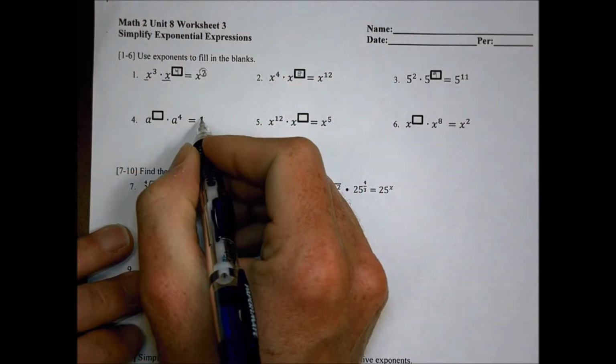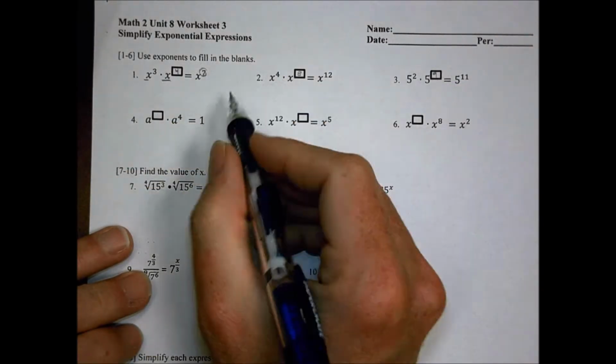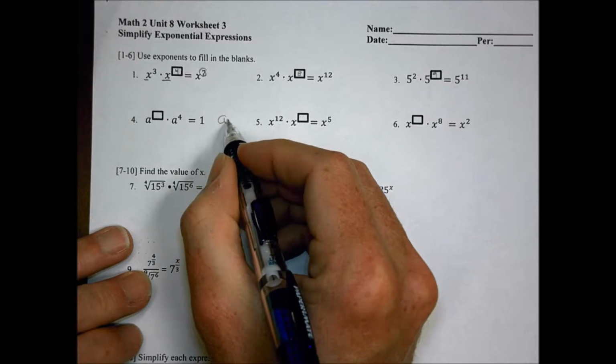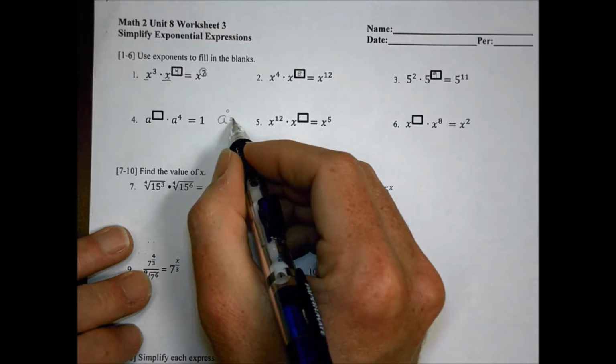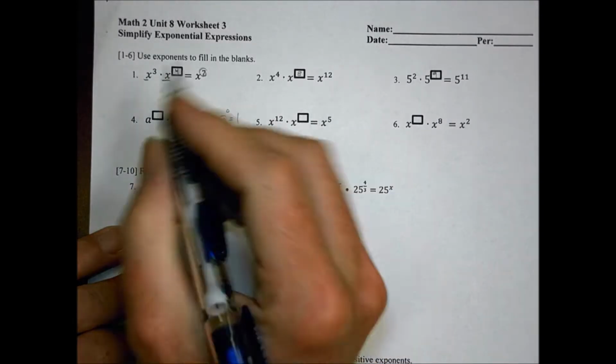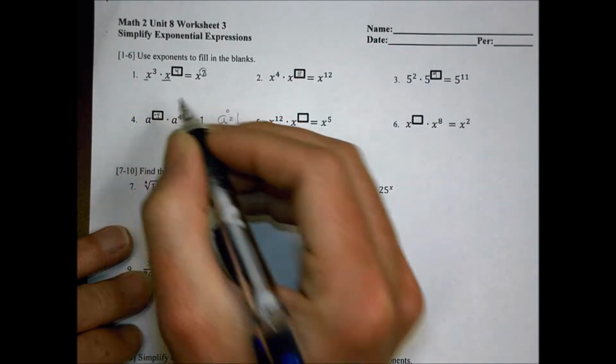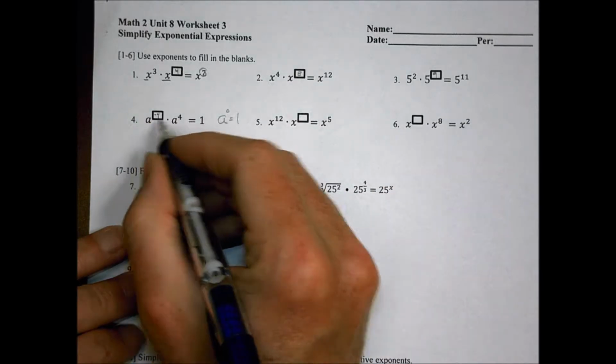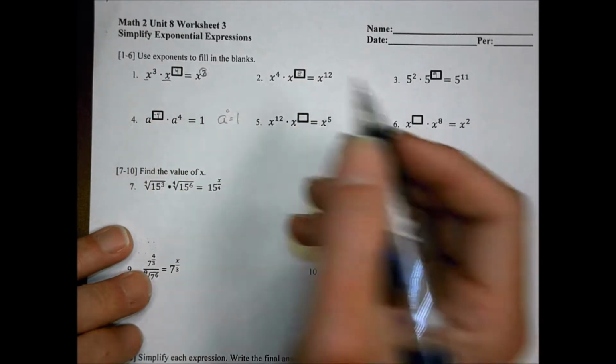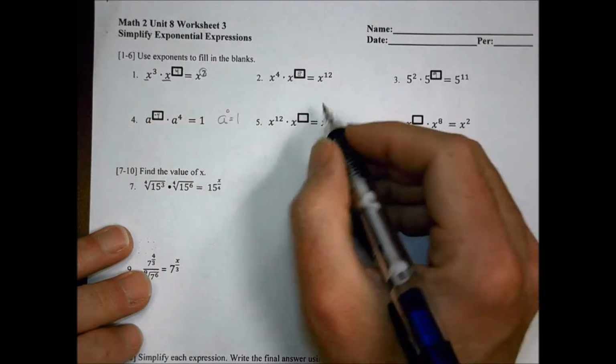When you get over here, now we want something that equals 1. Well, remember, anything to the 0 power is equal to 1. So let's make that equal to 0. If we have a positive 4 here, we make this a negative 4. And then that's all we have to do. Negative 4 plus 4 is equal to 0. So it becomes a to the 0 power, and we're set.